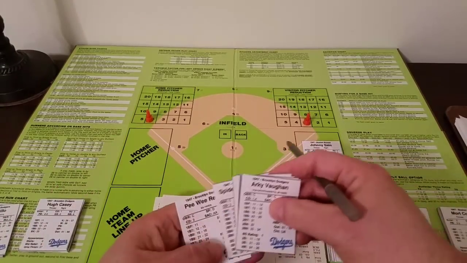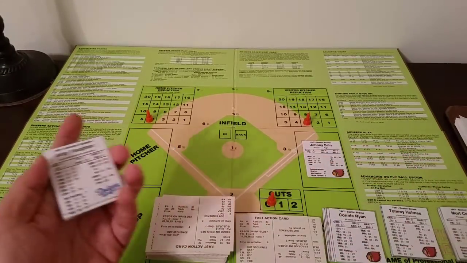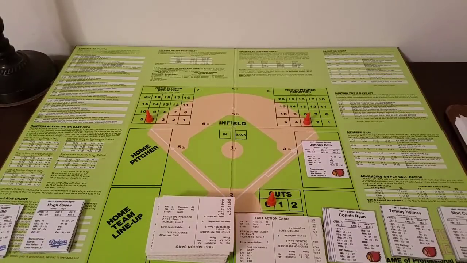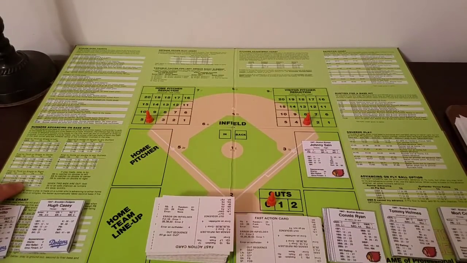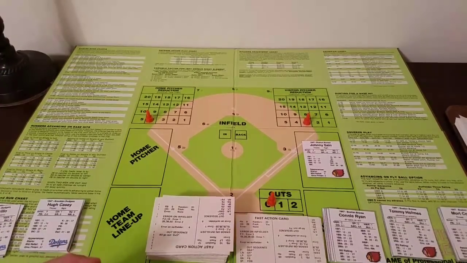Pee Wee is a C. Right fielder McCormick is a T3. Single to right, C, and a T3 is 11 through 62. You know, with nobody out, they're going to hold him there.